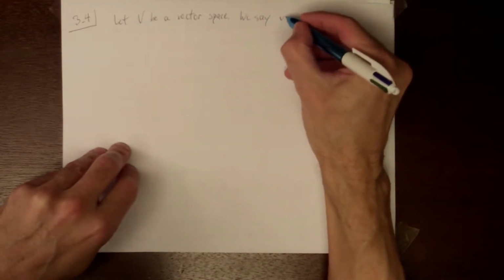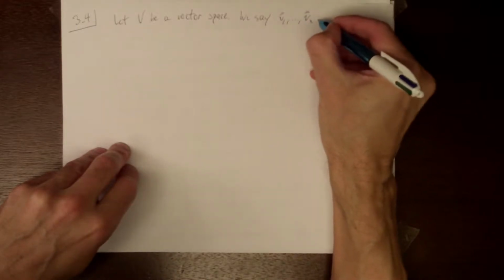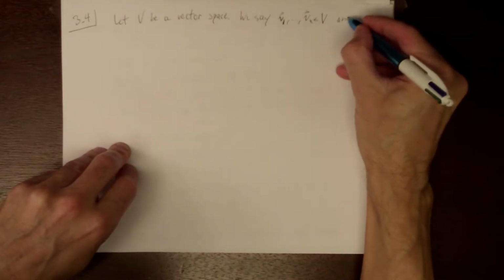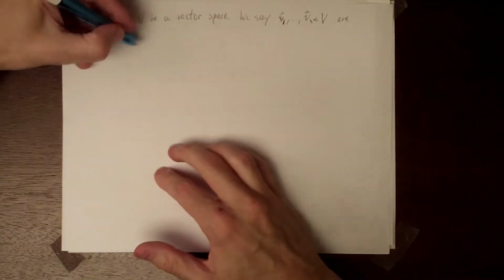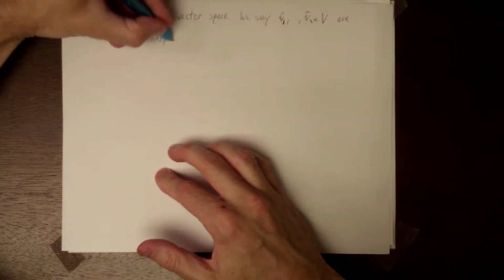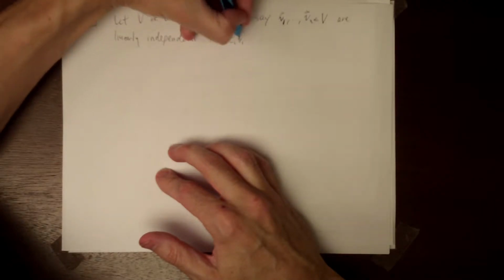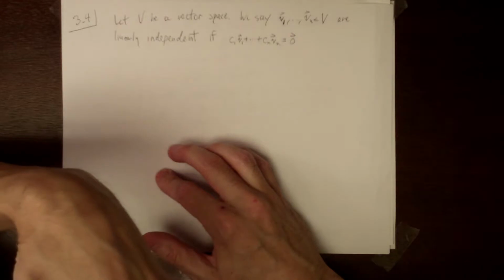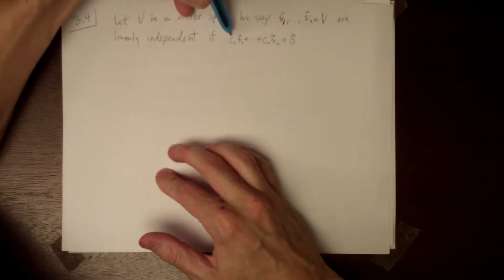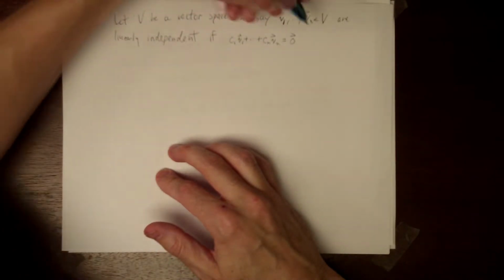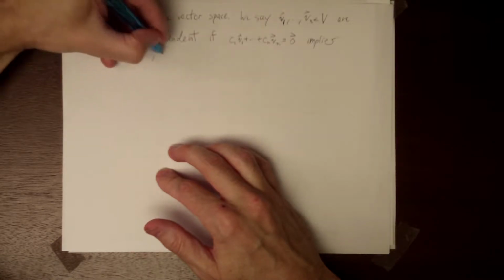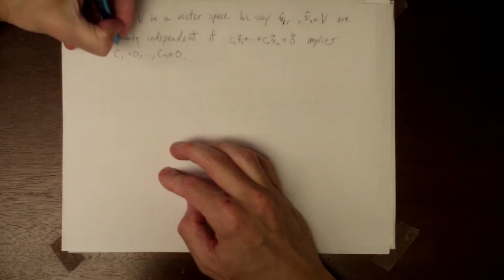We say that the vectors v1 to vn in the vector space V are linearly independent if setting a linear combination of v1 through vn equal to the zero vector necessarily implies that all these scalars c1 through cn have to be zero. Okay, that's all there is to that idea of linear independence.